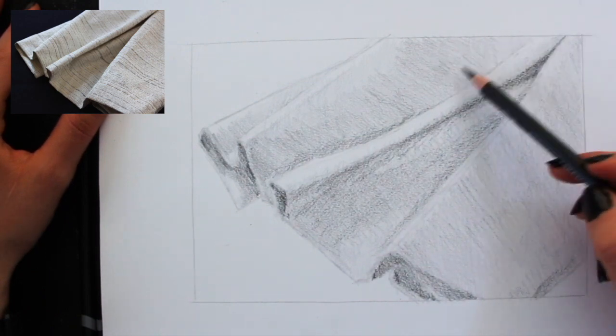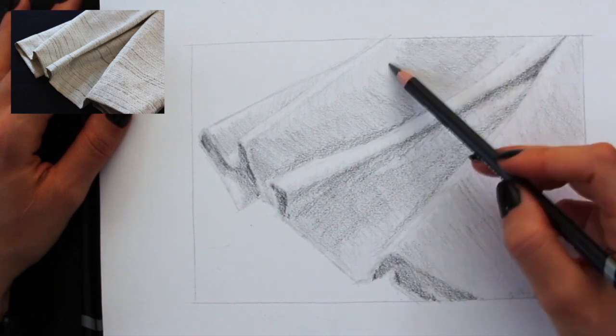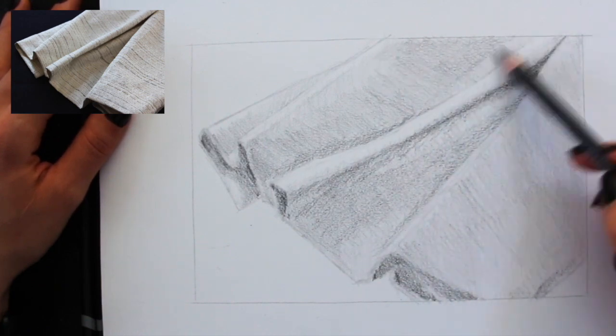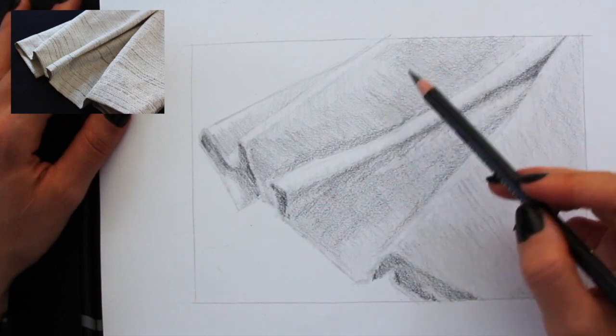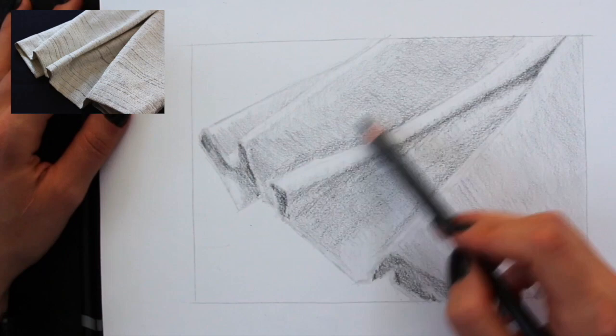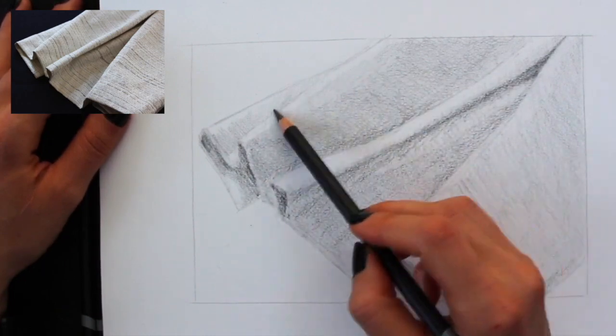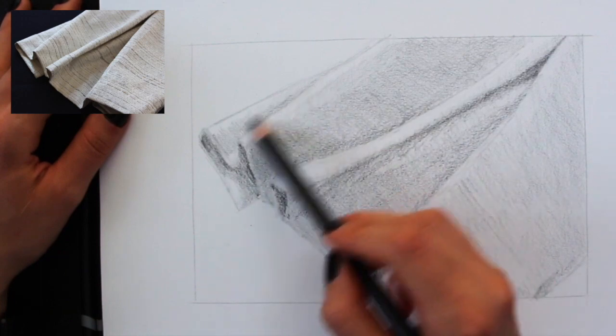Okay, so I'm gonna do another layer with the same pencil. Even though I'm not going for super smooth shading with this drawing, I am getting rid of some of the sketchiness by doing a second layer over that one, just making sure that I'm keeping the pressure very uniform.